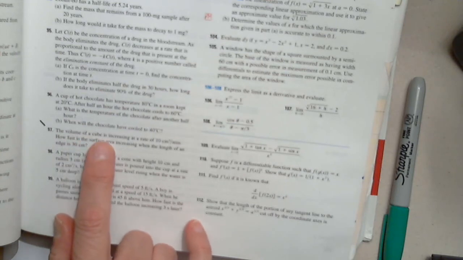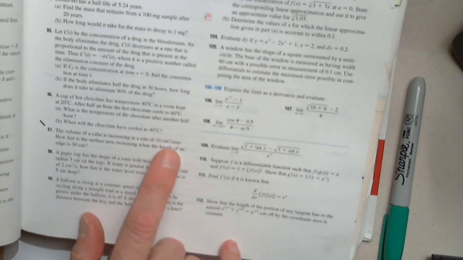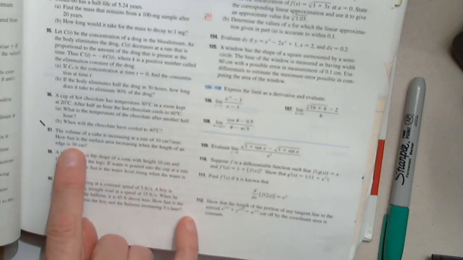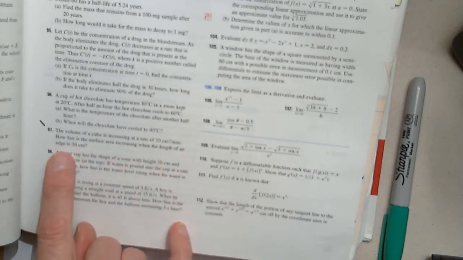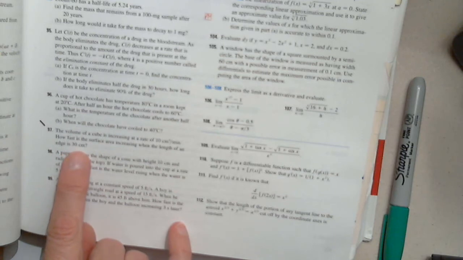What about this? If we did this problem before, let me know. The volume of a cube is increasing at a rate of 10 cubic centimeters per minute. How fast is the surface area increasing when the length of an edge is 30 centimeters? Is it a yes, or we select another? Looks like a good one to me. Let's give it a try.